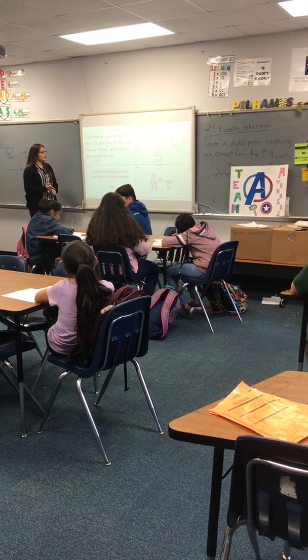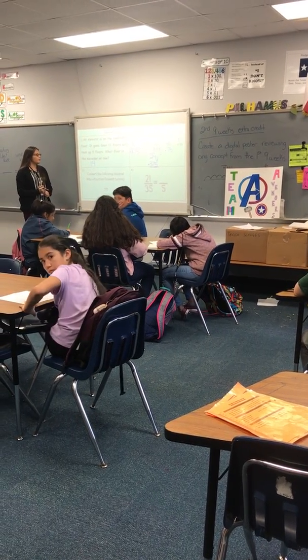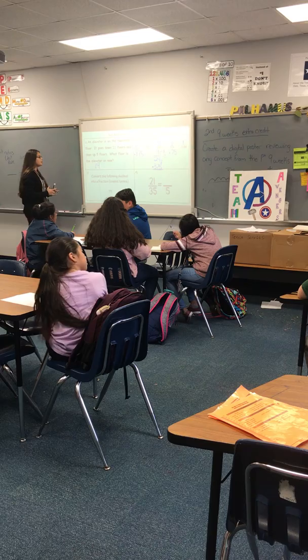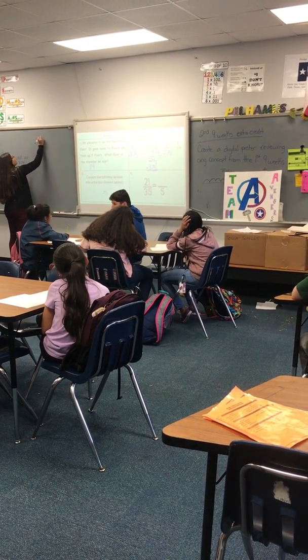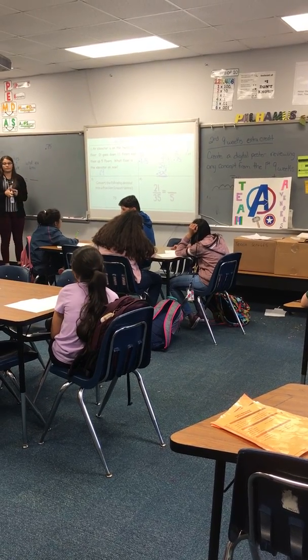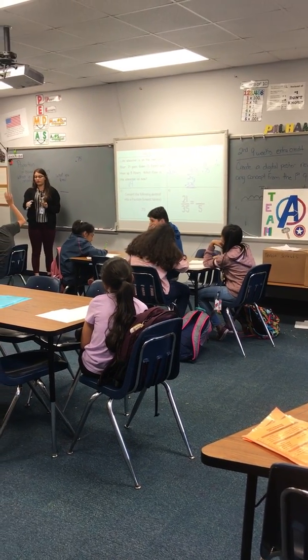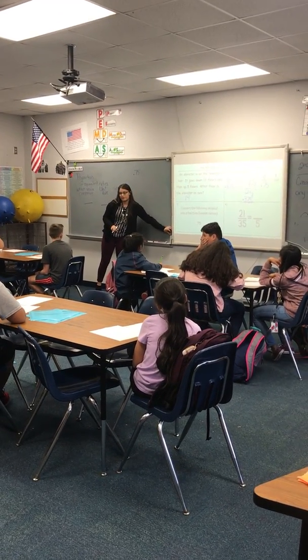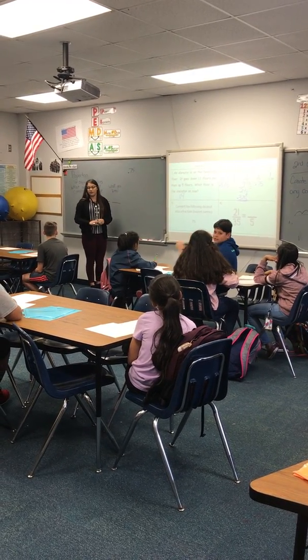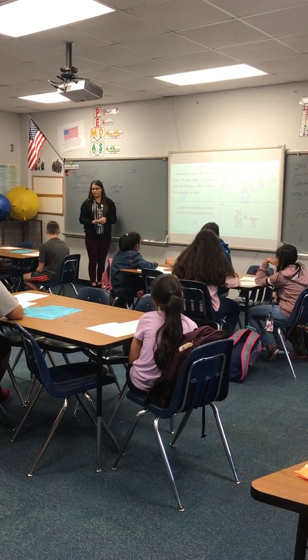Number 3, it says convert the following decimal into a fraction in the lowest terms. So our decimal is 0.75. How do we convert to a fraction? How did you get 3/4? That's the right answer, but I just want to know how you got there.